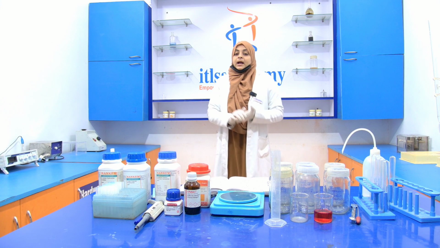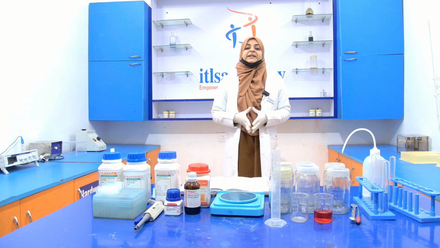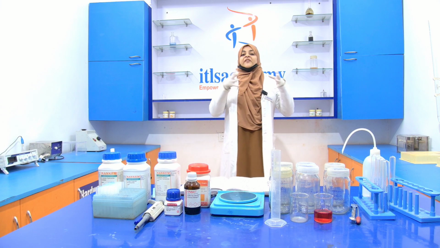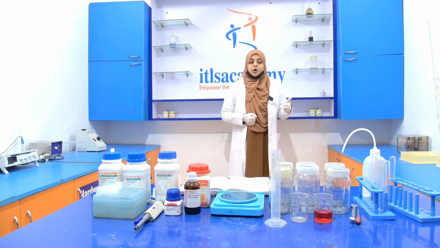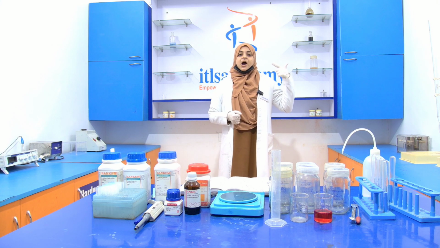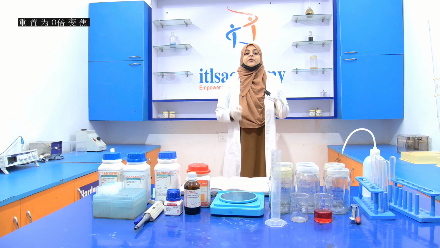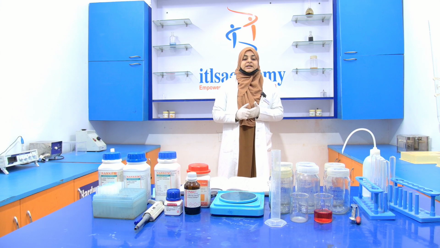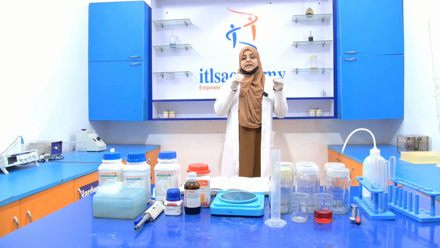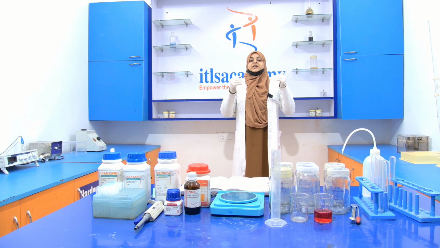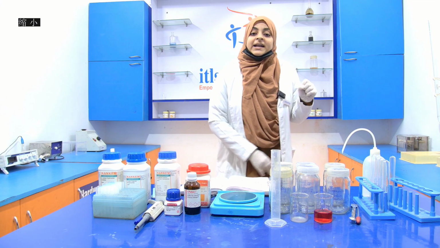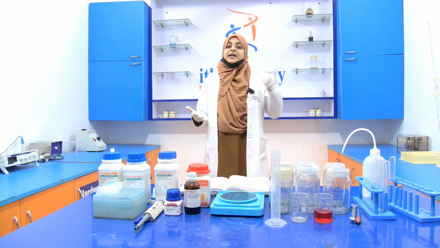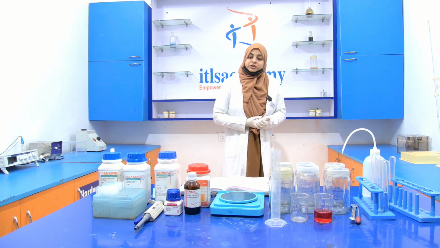Next point, protein also helps the immune system to fight against various infections, either caused by bacteria or viruses. We all know that the immune system kills the bacteria and viruses which enter our body. So basically this protein helps our immune system to fight against the various bacterial and viral infections.